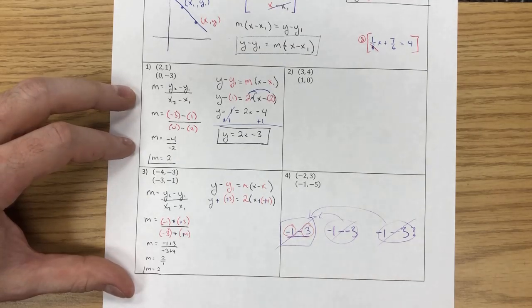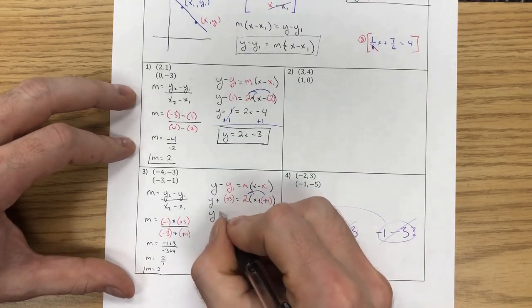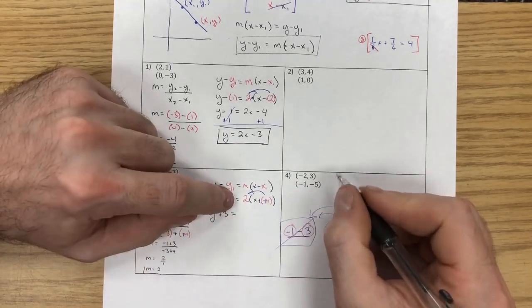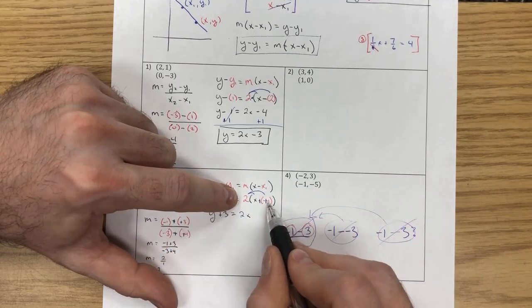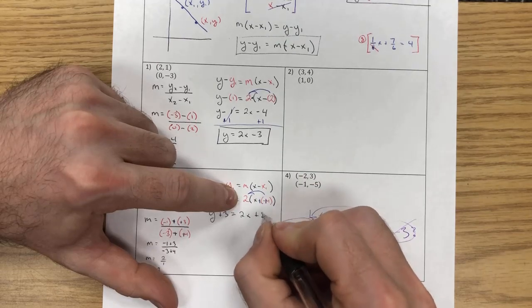And so as we move forward, I'm going to distribute this 2. So I have a y plus 3. And when I distribute, I'm just multiplying more than once. So I get a 2x. Now that that's plus 4, 2 plus 8.